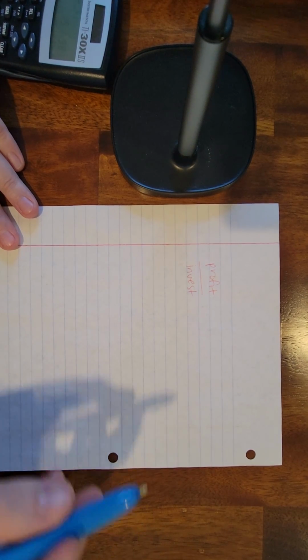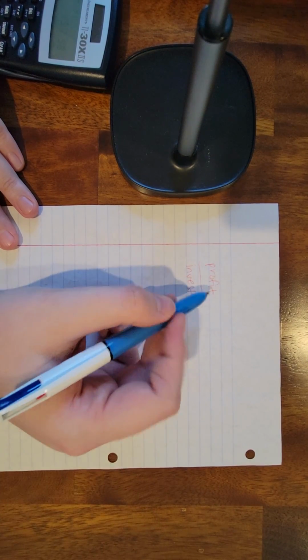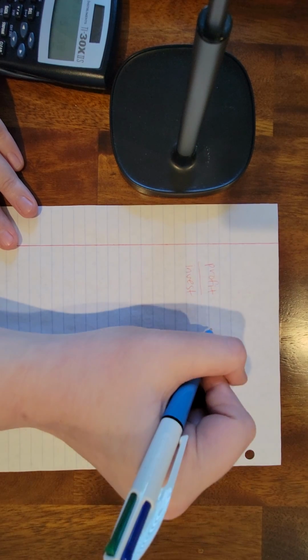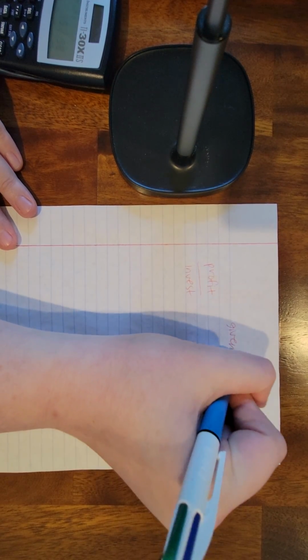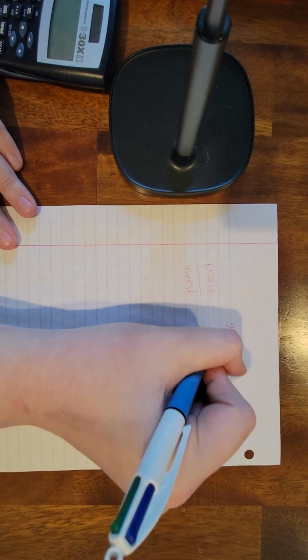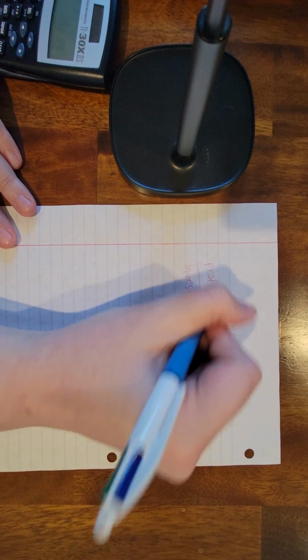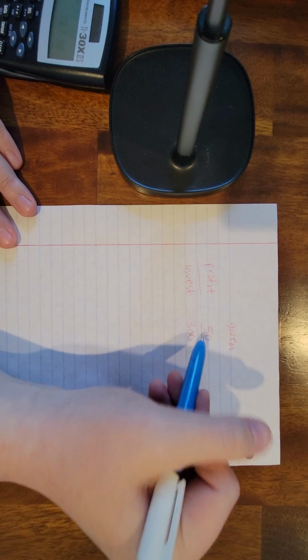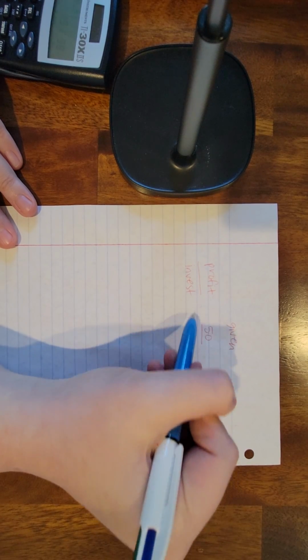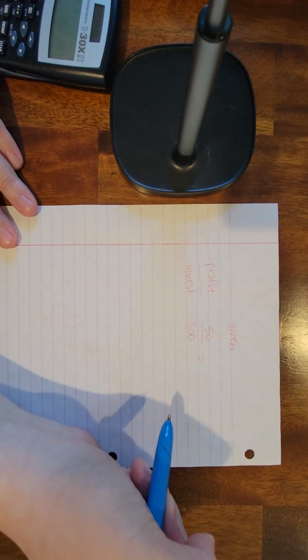And you can do it the other way too, you just have to be consistent. So the given information is $50 of profit, so I'll put 50 on top because it's profit for a $300 investment. So 300 goes on the bottom because it's the investment.